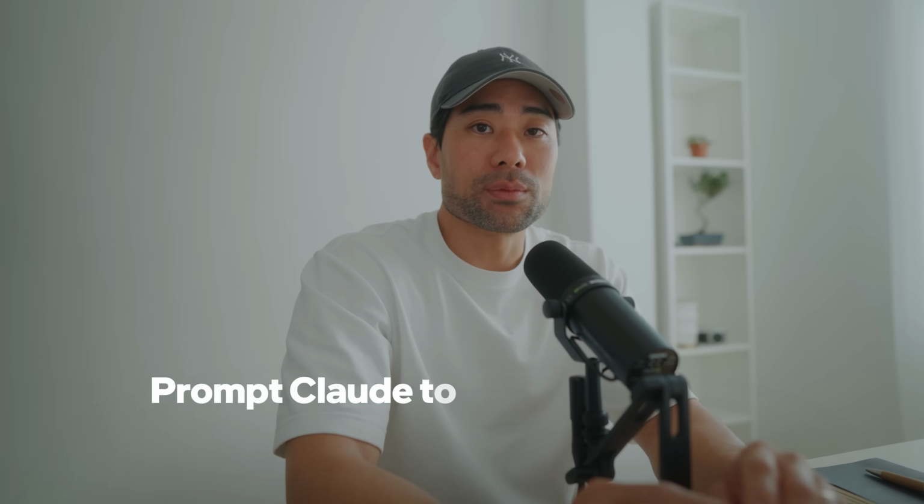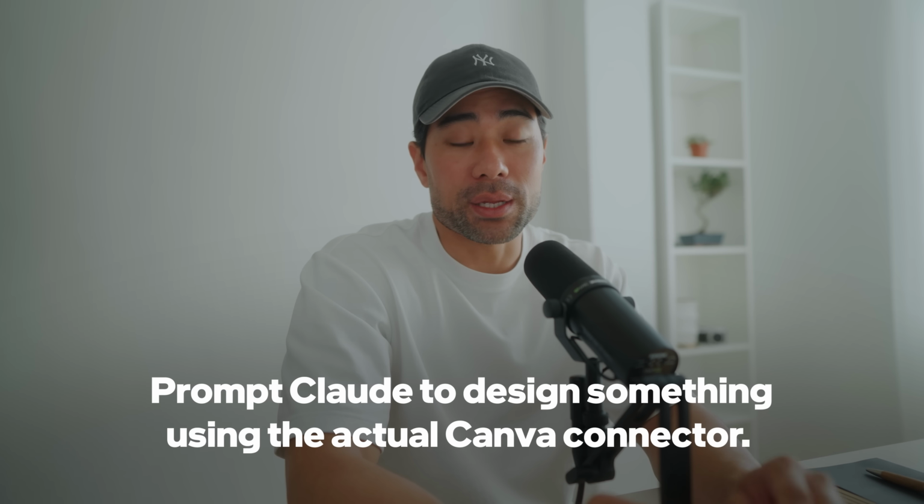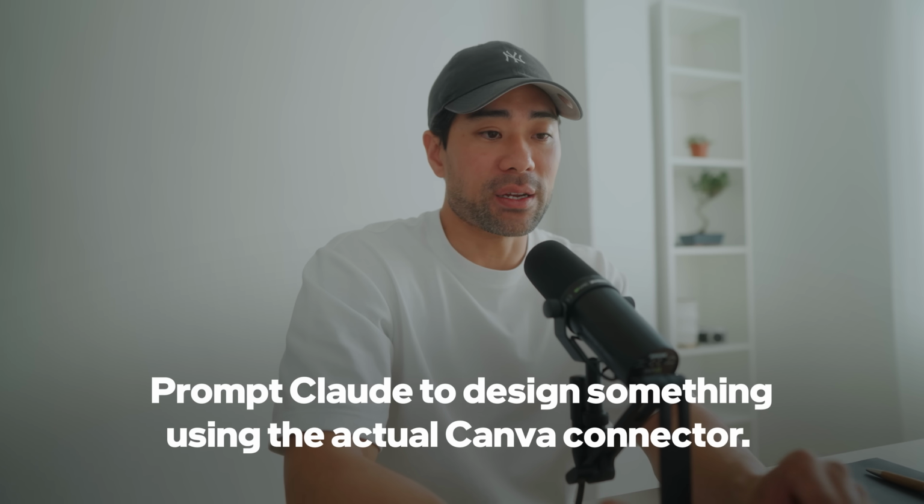That is on Claude and Canva. However, the fine print is that with Canva, some of the elements that will be used may require a Canva Pro account, but it's not that difficult anyway to just replace something that's a Canva Pro element to something more free. The next step is to prompt Claude to design something using the actual Canva connector.